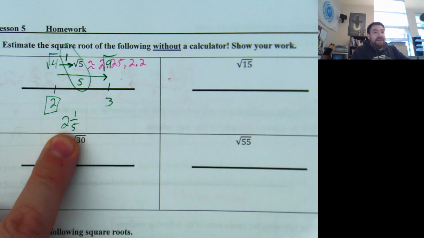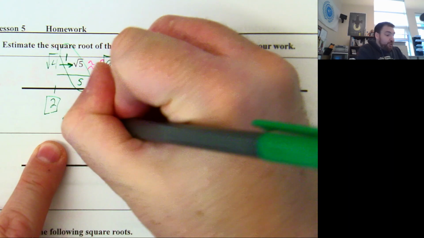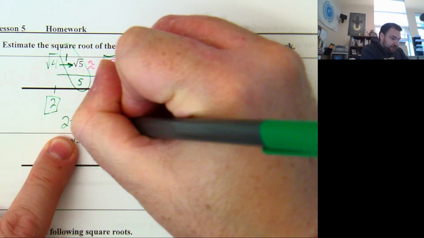Now at this point, Andrew, is that where you turned it into 1 1/4? Or what did you do? How did you get 2.25? You don't remember what you did? Okay. This is one of the fractions that I told you guys to memorize. So you could just stop right here and say, okay, well, 2 1/5, that's going to be 2.2.